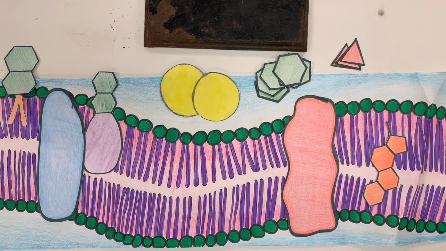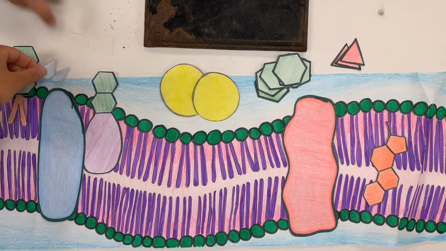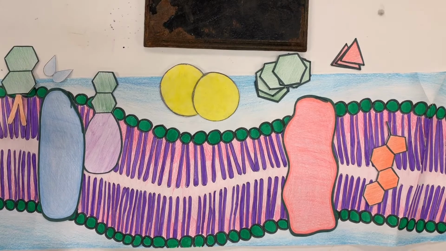And then next we have active transport. Oh wait, no, let's go through osmosis first. Osmosis is the diffusion of water. It's basically the same thing as facilitated diffusion, but just for water. So it goes through the aquaporin.